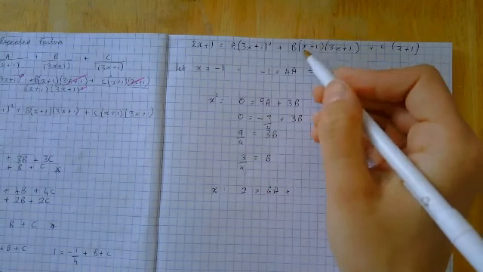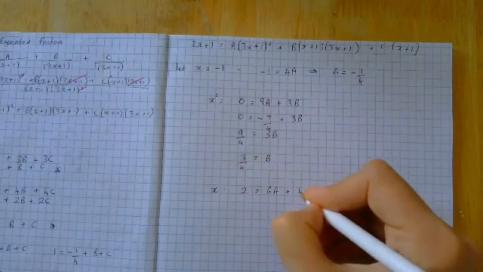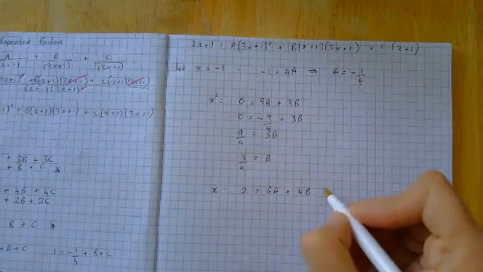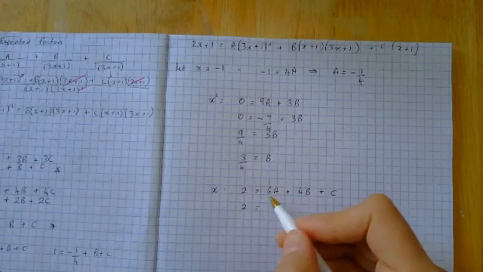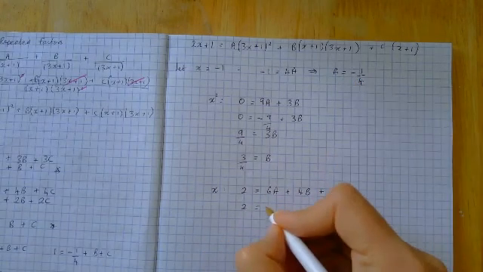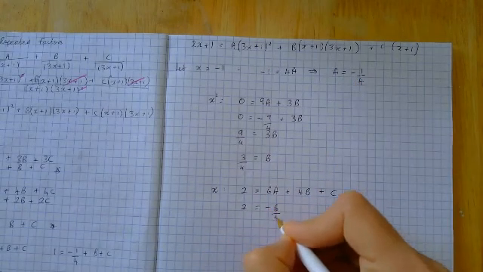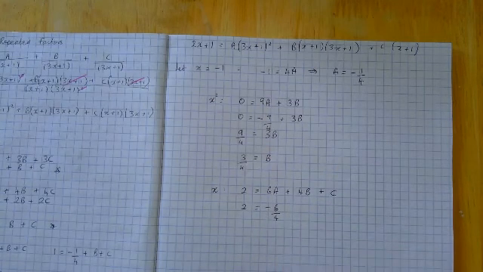Let's equate the x coefficients. So I get a 2 on this side, and that's going to equal a 6a, a 4b, and a c. So I get 2 equals 6a, which is minus 6 over 4.